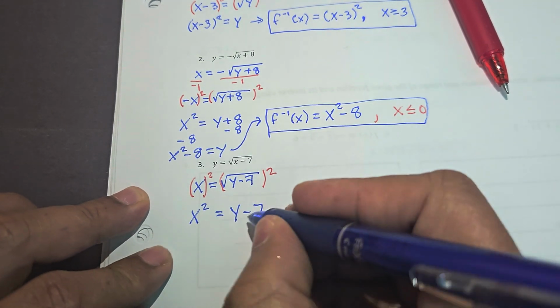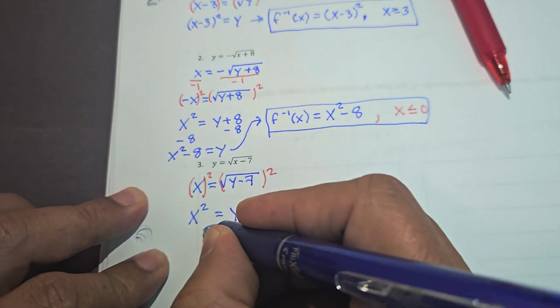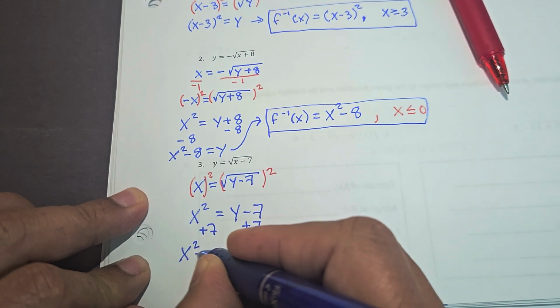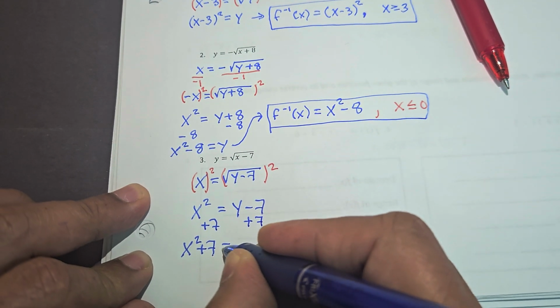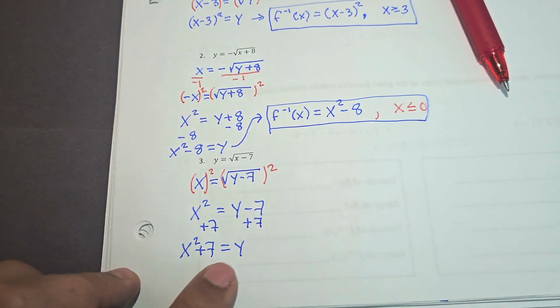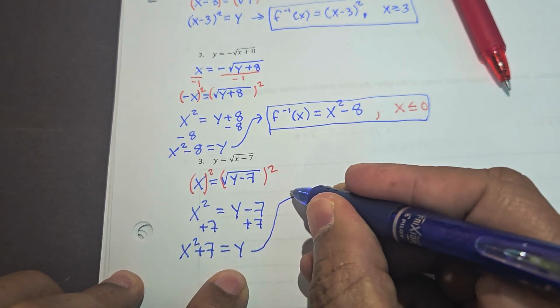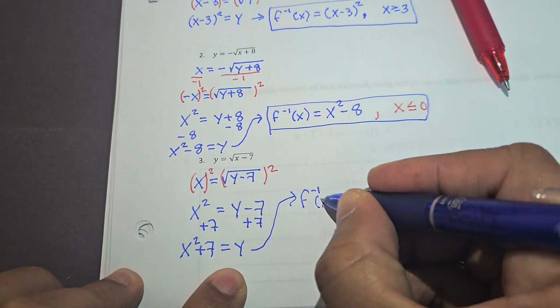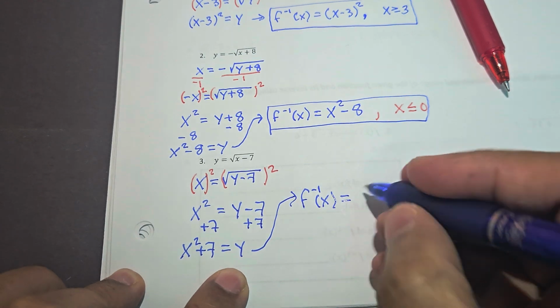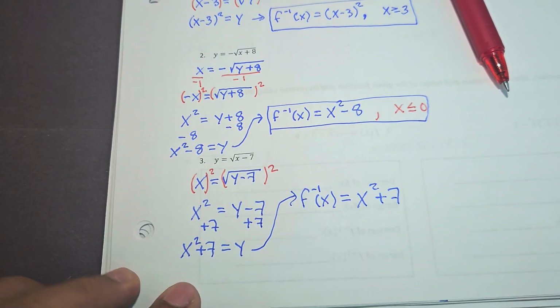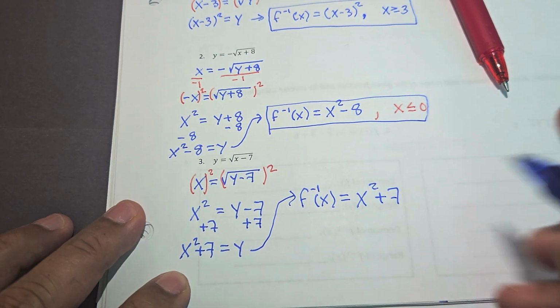We want the y by itself. Let's add that 7 to both sides of the equation. So then this side becomes x squared plus 7, and now we have the y by itself. Okay, so again, I'm going to write the inverse using the inverse notation. So the inverse notation is the following: f inverse of x is equal to x squared plus 7. But I need to restrict the values of x.